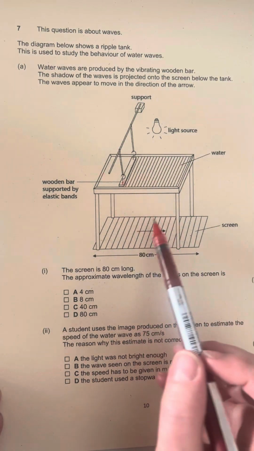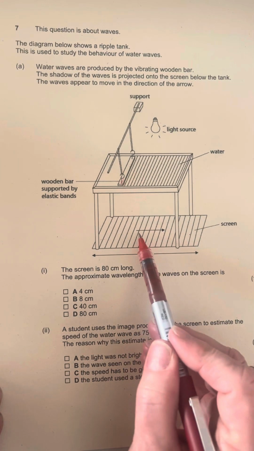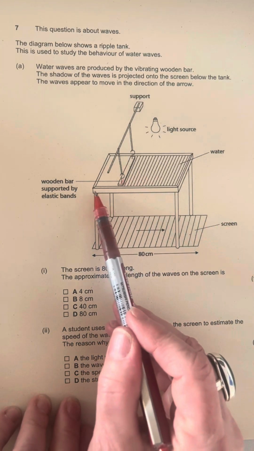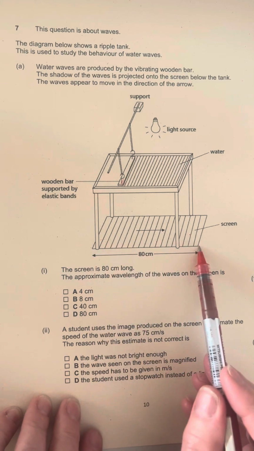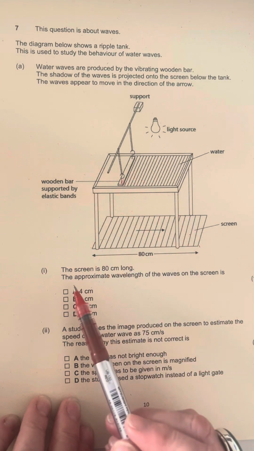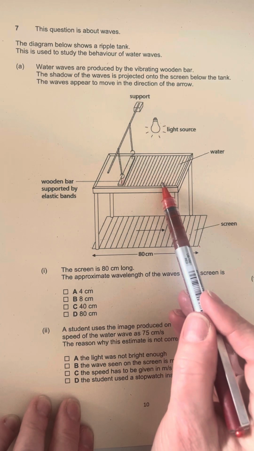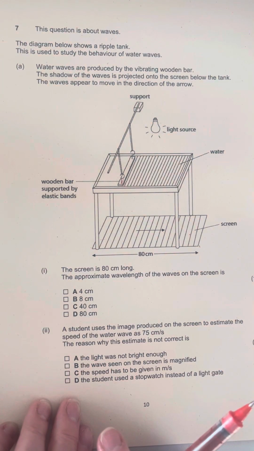The waves appear to move in the direction of the arrow. Okay, so we've got the arrow moving that direction. What we might notice straight away is that this is our tank and this is the screen that we're looking at. And you'll notice that the screen is longer than the tank. And we can see there that the distance between successive waves is smaller there than it is there. That piece of information is going to be useful later on.